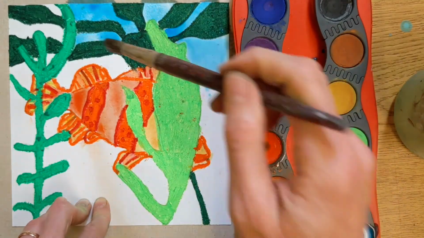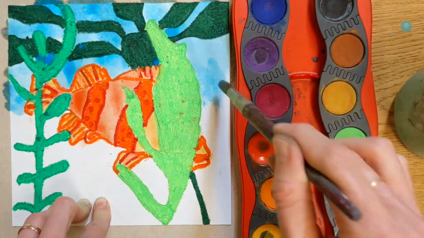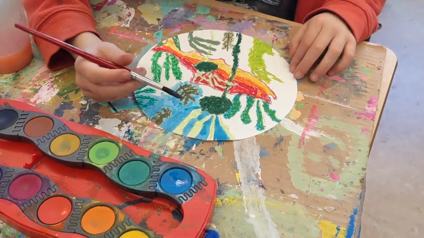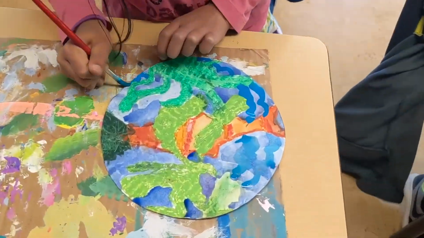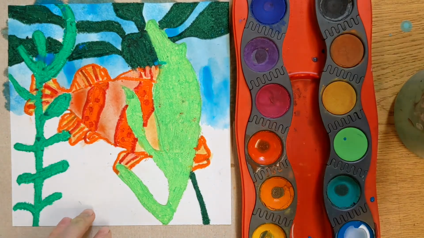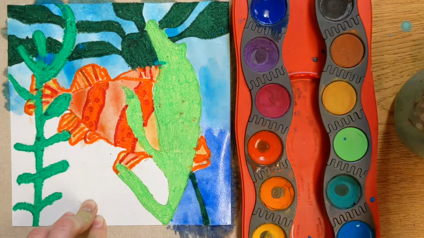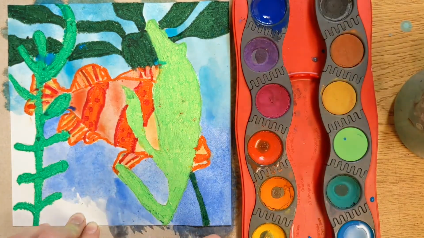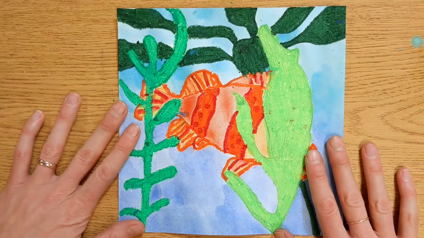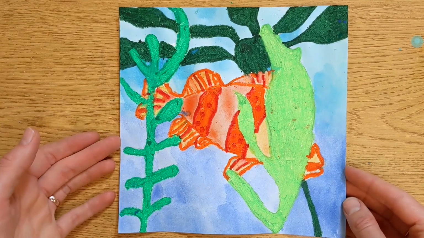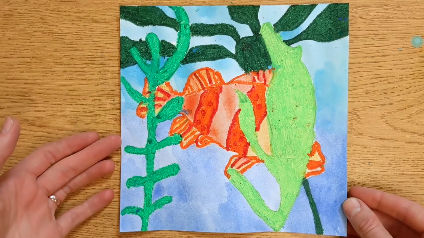And I'm being careful not to paint on top of my fish. So as I get close to the fish, I'm just taking my time, painting carefully around the body of the fish. And as I work my way down the page, I'm going to switch over and start using a darker blue. Maybe showing that the water is getting deeper. Here you can see I have finished painting in my water in my artwork, and I have let it dry.